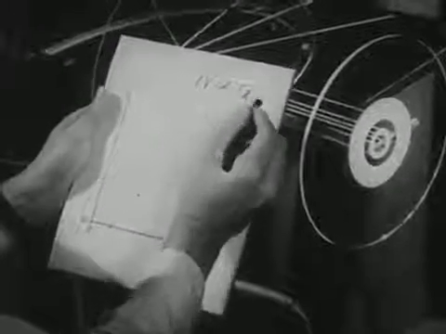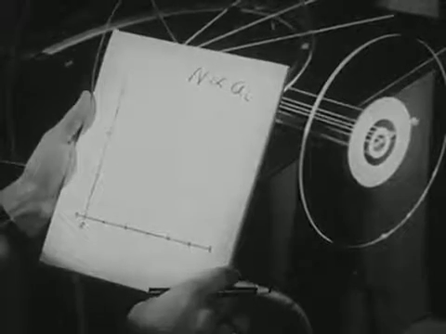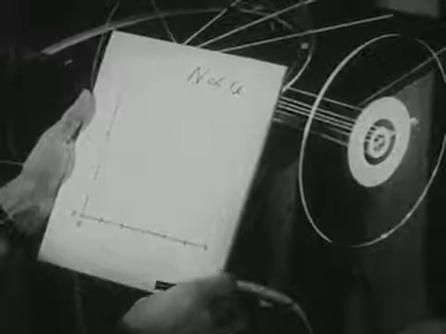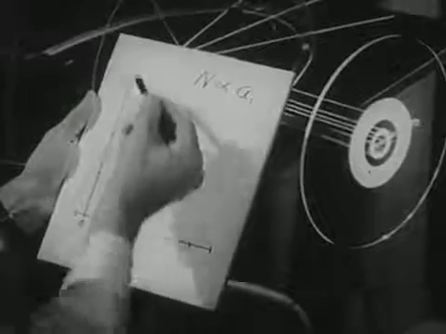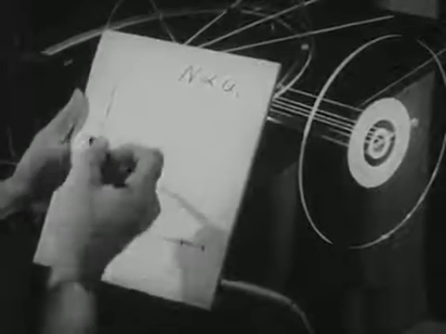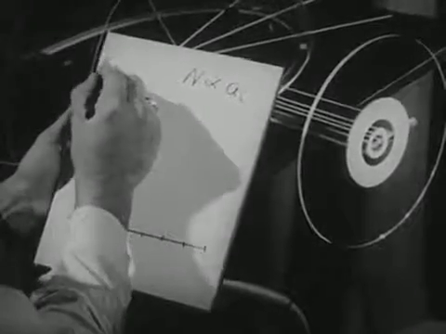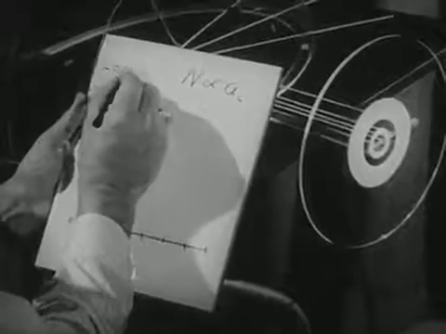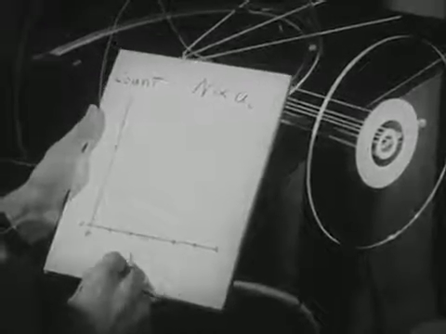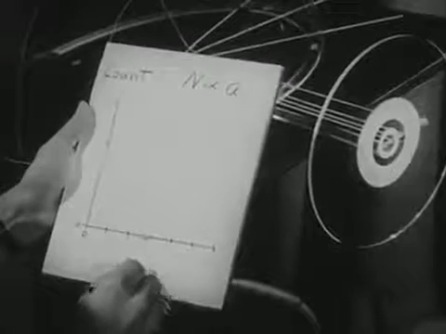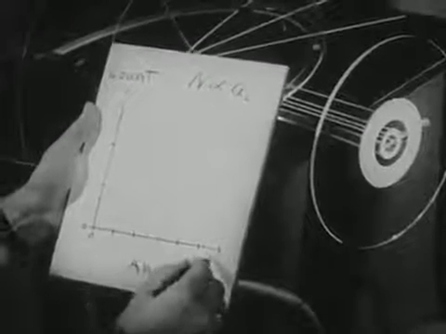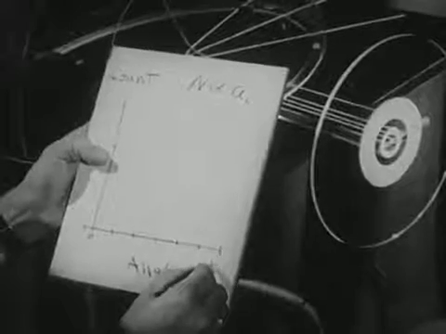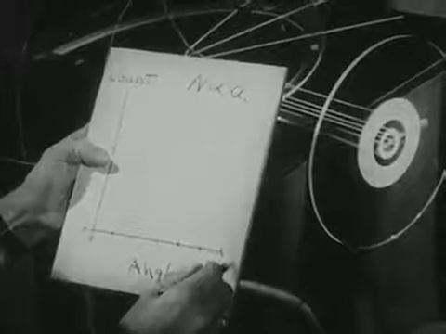Now let's prepare a graph of the way we expect the data to appear. We will let the vertical axis represent the predicted number of counts, and the horizontal axis will represent angle, and will extend from 180 degrees to 0 degrees.